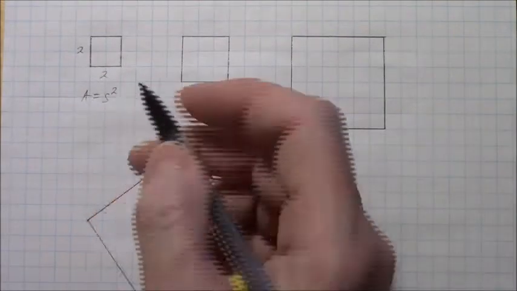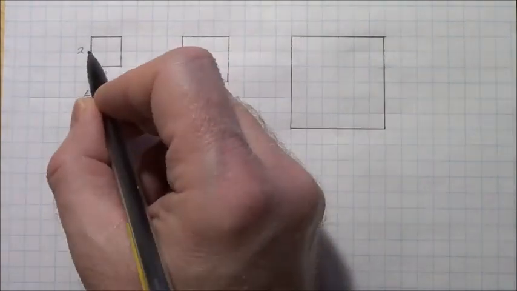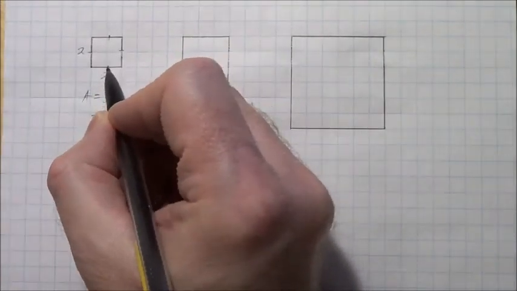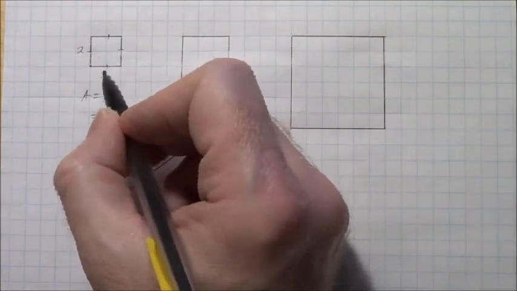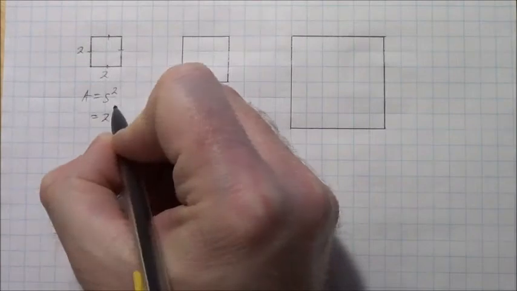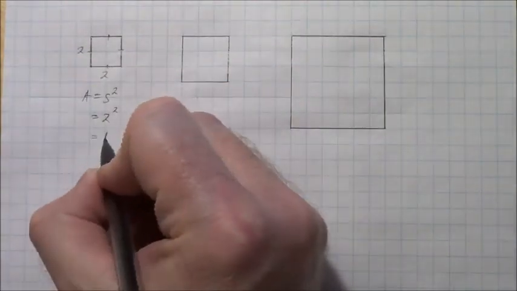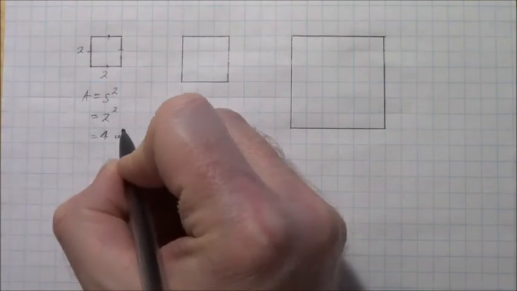So area is s squared. Because these are squares, all the side lengths are the same, so the side length of each one is 2. So the side length squared is 2 squared, which gives you 4, and that would be square units.